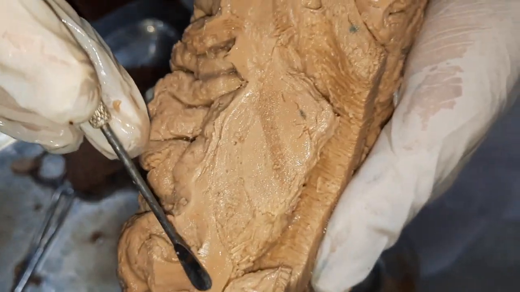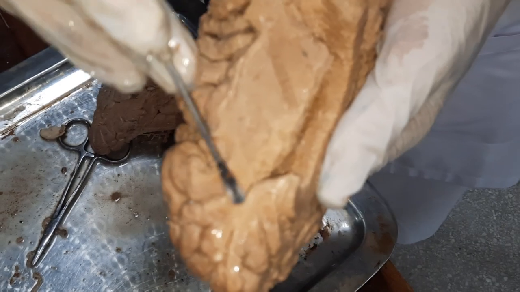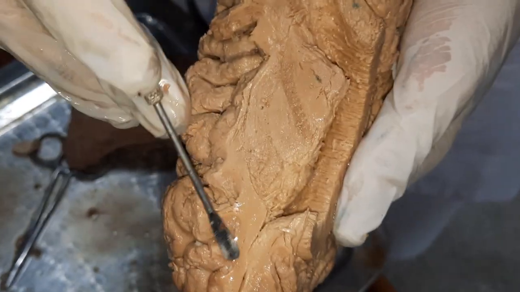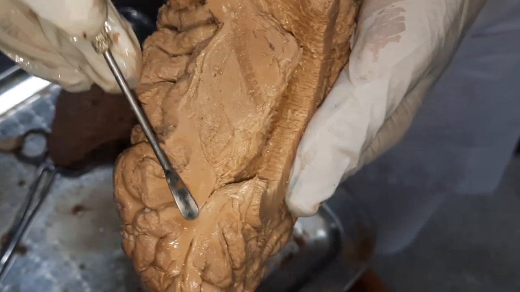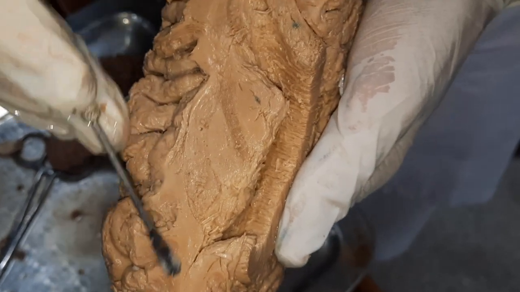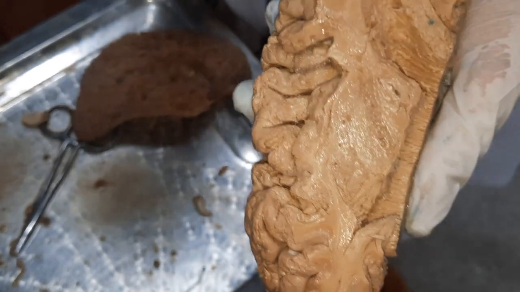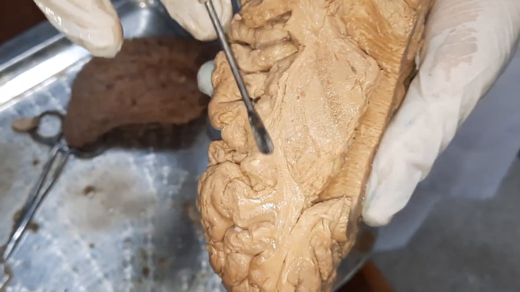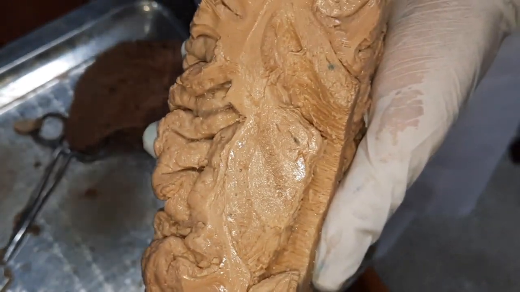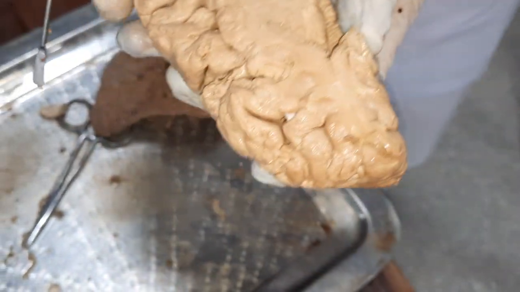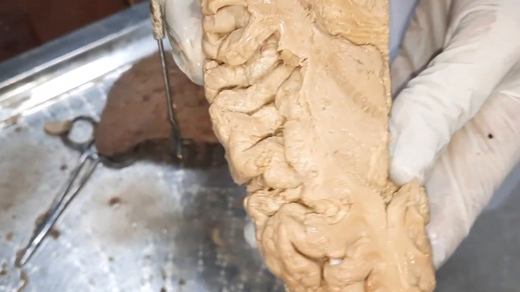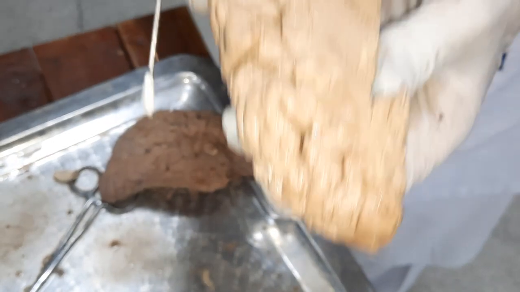And these fibers here are representing the longitudinal fasciculi. These are actually the association fibers which move from the frontal lobe towards the occipital lobe. These are the association fibers. So, this is the transverse section of the cerebral cortex.